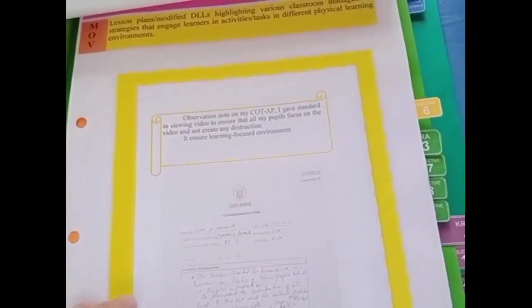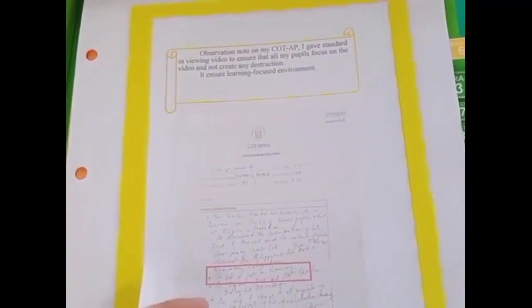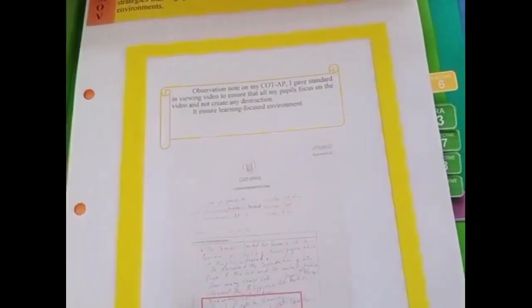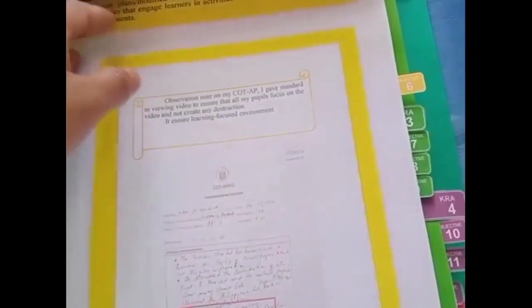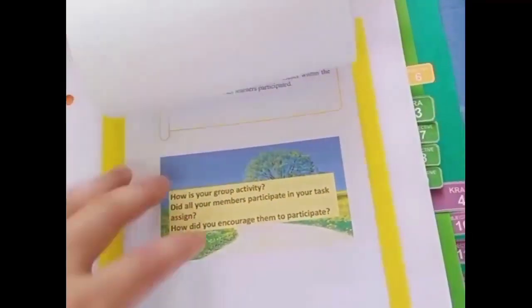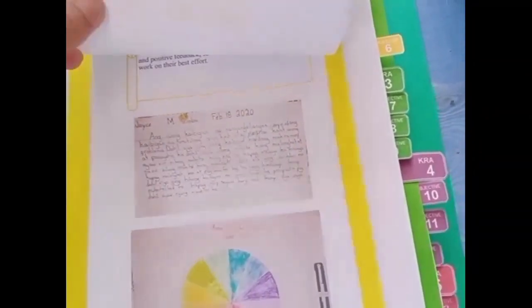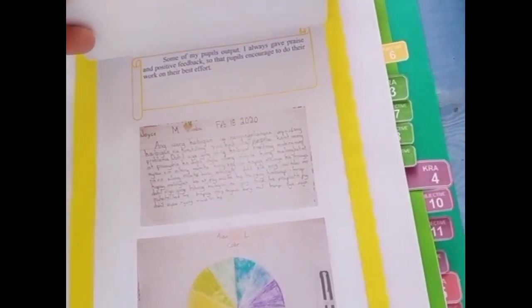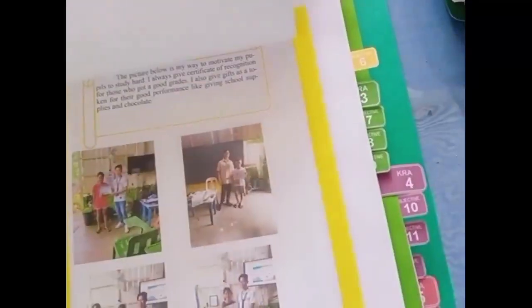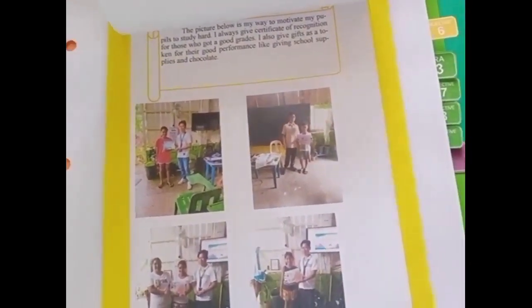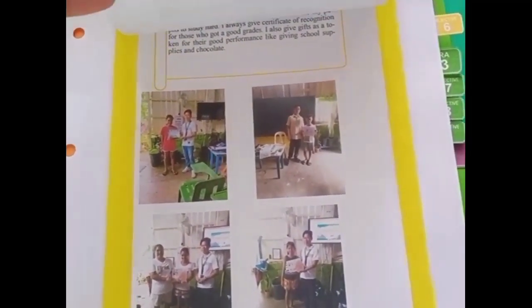Ayan, ito naman ay ang observation notes form ng COT RPMS. In-attach ko at in-highlight ko yung part ng comment na related doon sa objective number 5. So ito, lesson plan, instructional materials, ito, mga output ng mga bata na kung saan nagpapakita ako ng feedback o positive feedback. Ayan. Ito ay yung during recognition every quarter.